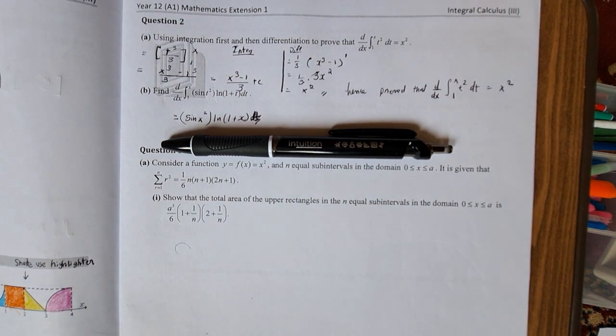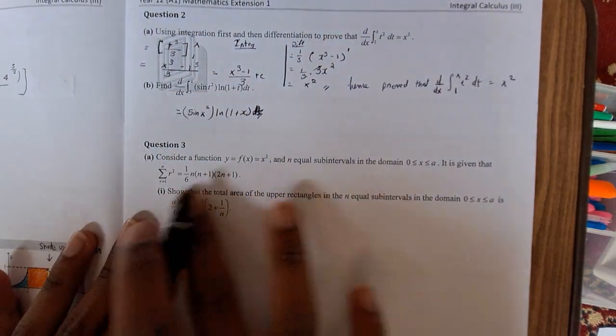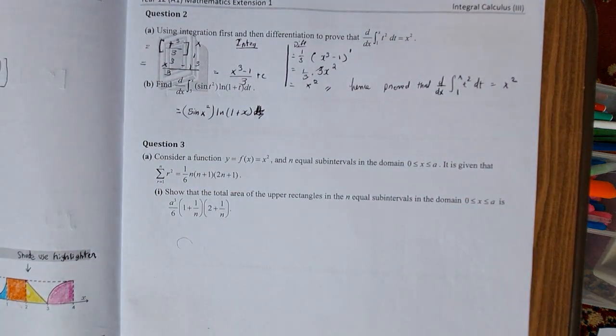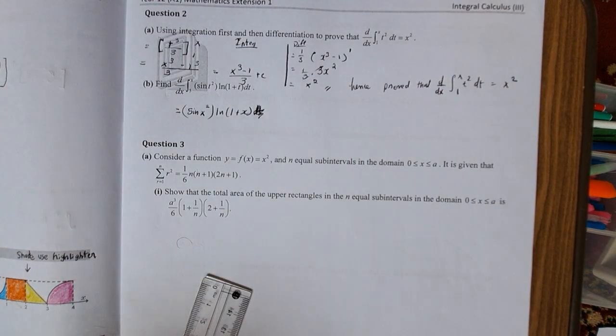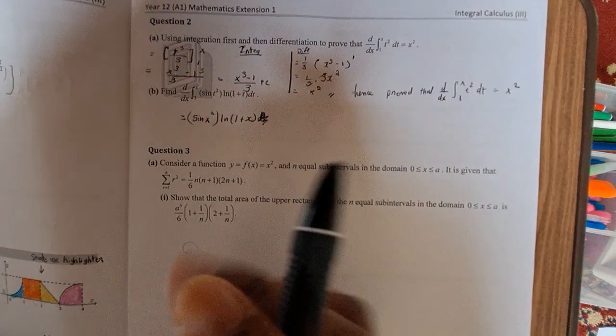Riemann sums. Okay. So although this question looks quite complicated, I assure you it's not. I've been putting this question off for a very long time now, so let's get into it. Now, let's read the question line by line.